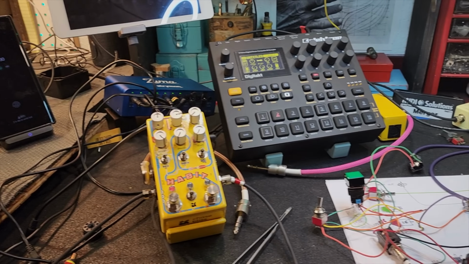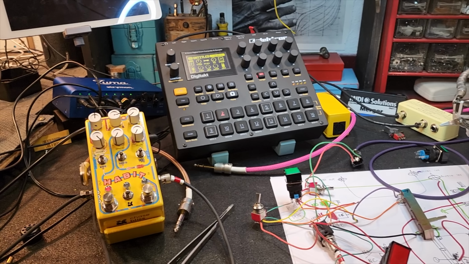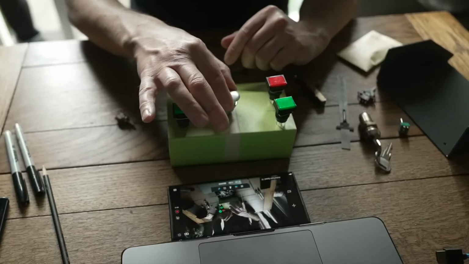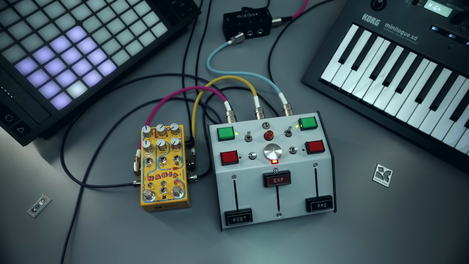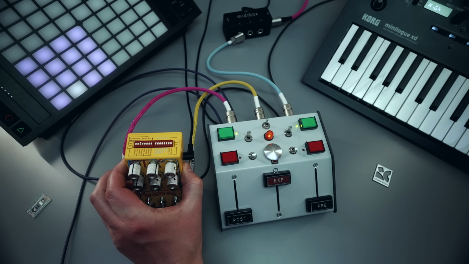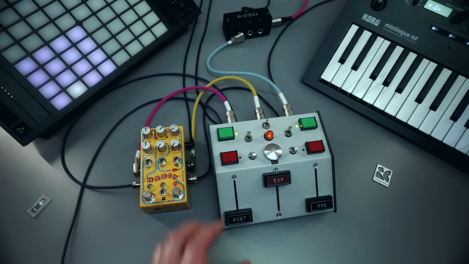We already know that Habit is an incredibly inspiring device. But what happens when an inspiring device inspires the creation of another device? This is the MIDIgatr. And even though it won't be for sale on our website, I'm going to show you what it sounds like. And maybe how you can get similar sounds at home.